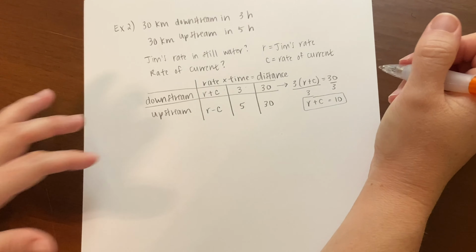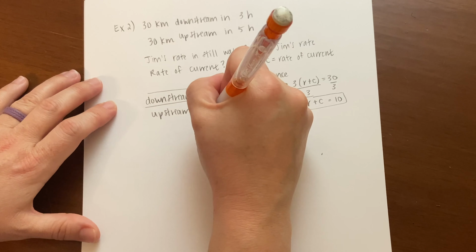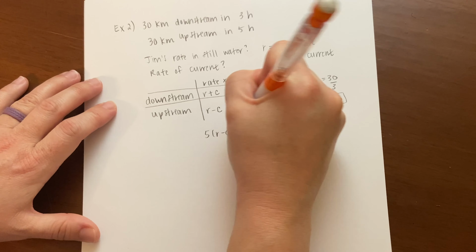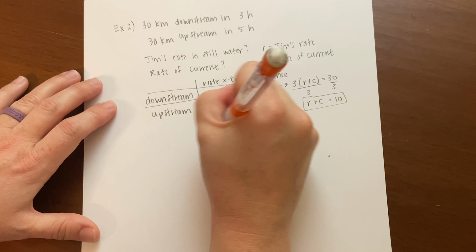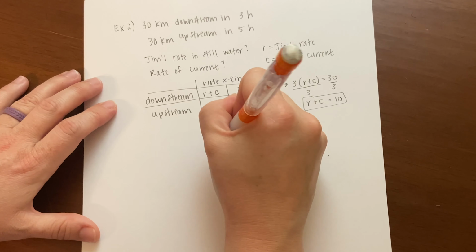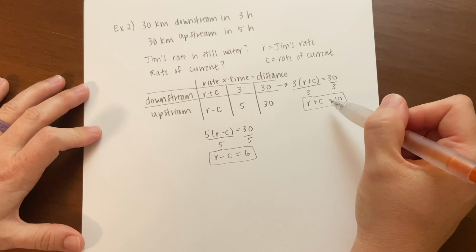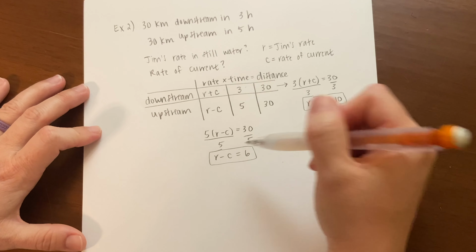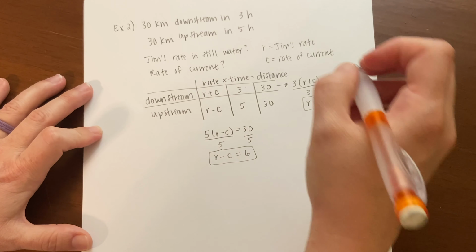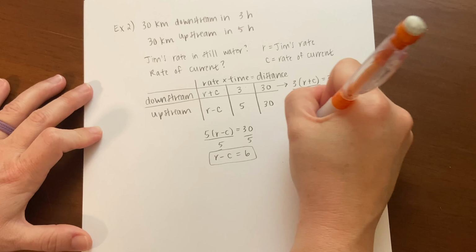So there's our first equation. If we take this bottom row, 5 times R minus C equals 30. Divide by 5, R minus C equals 6. So there are my two equations. I've got R plus C equals 10, R minus C equals 6. That gives me my system of equations.